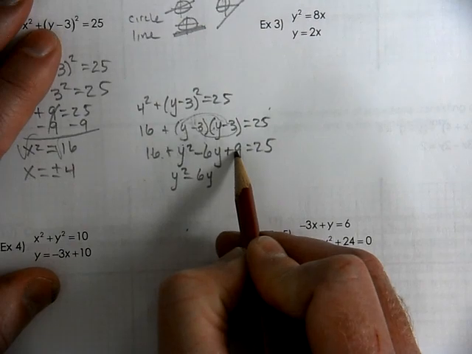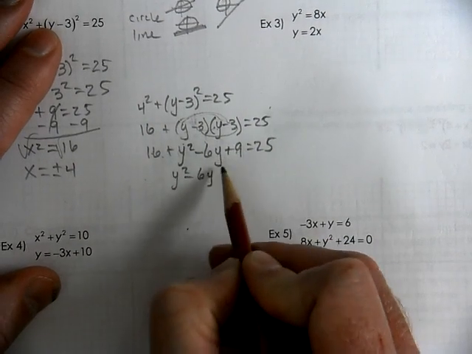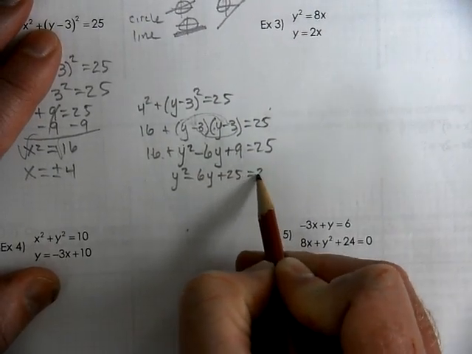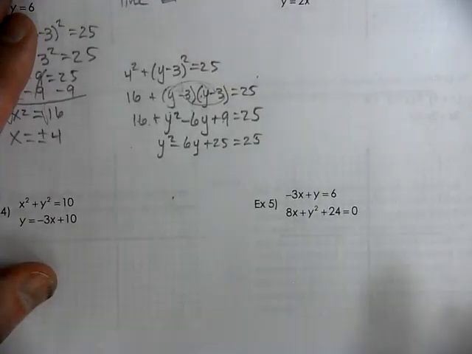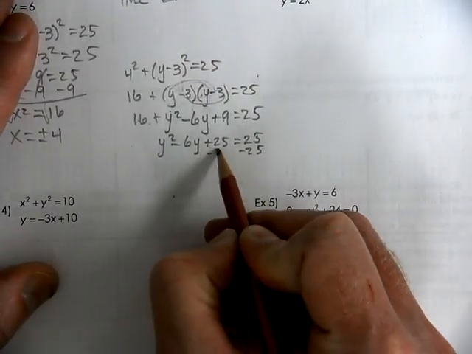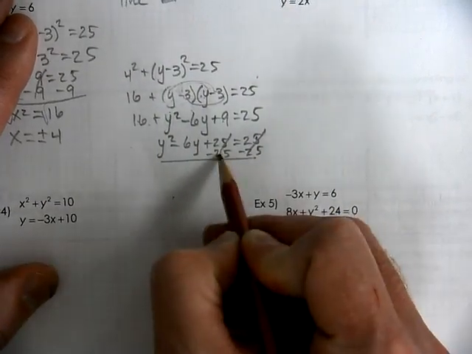This becomes 25. And I have 25. Move my 25 over to the same side of the equal sign.